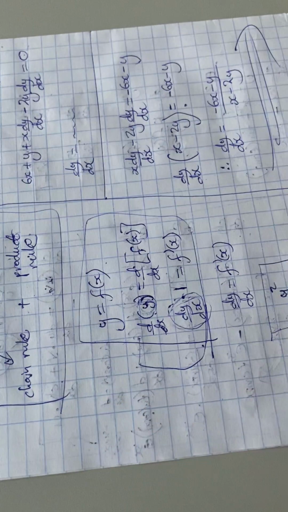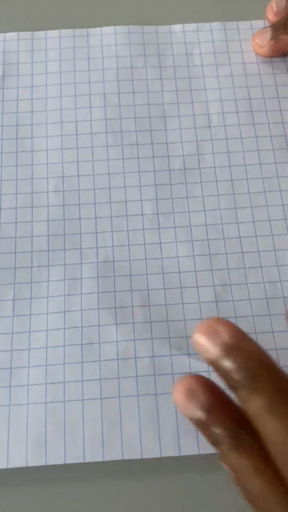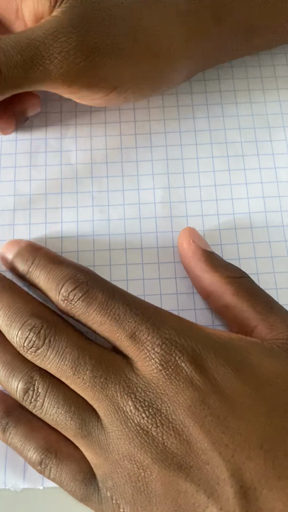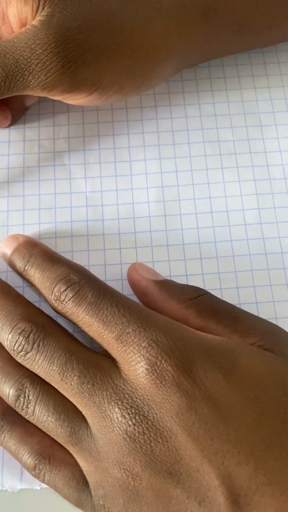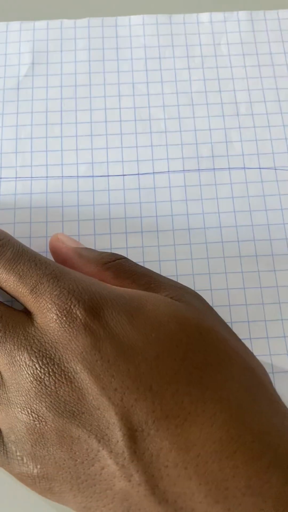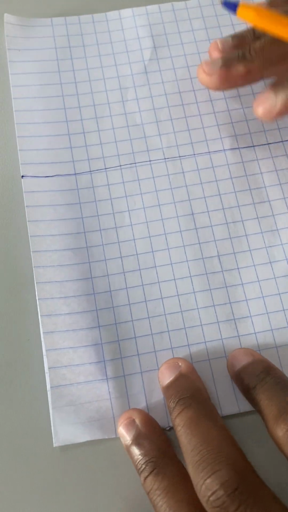So let me do another example for this one so that you guys can get the concept. I will do 2 more examples, and then this is where I'm going to end today. And when we come back, I'm just going to start from here, and then we'll move to parametric derivatives and so on. So let's have another example.